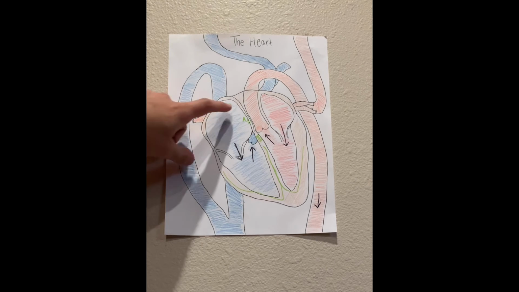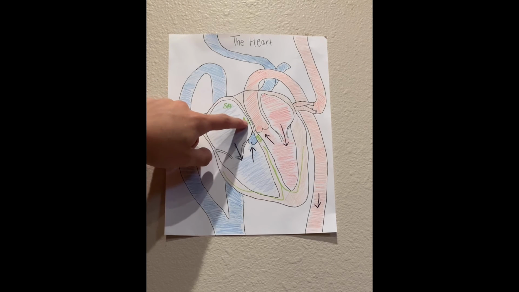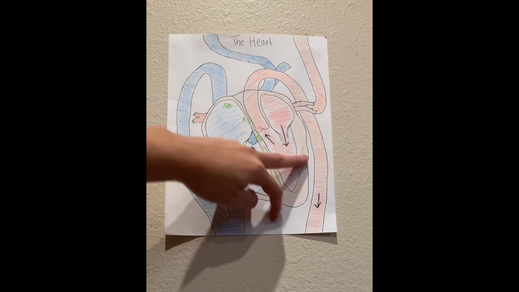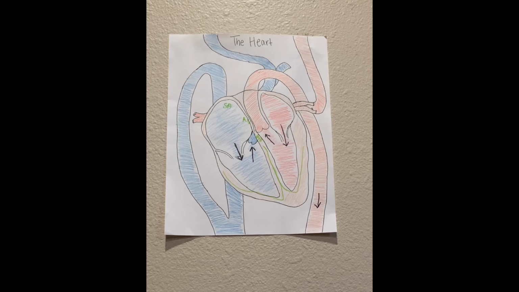So it starts in the SA node, the conduction goes to the AV, then the bundle of His splits into the bundle branches and goes out with the Purkinje fibers, and that is how your heart beats.